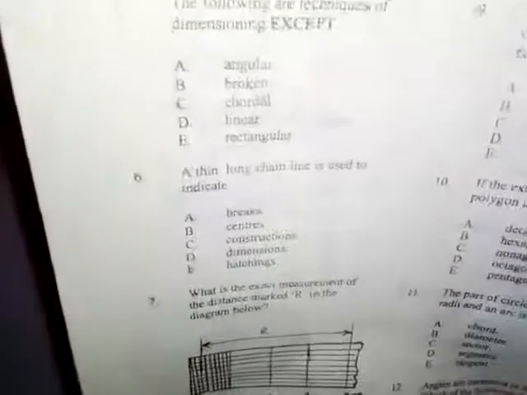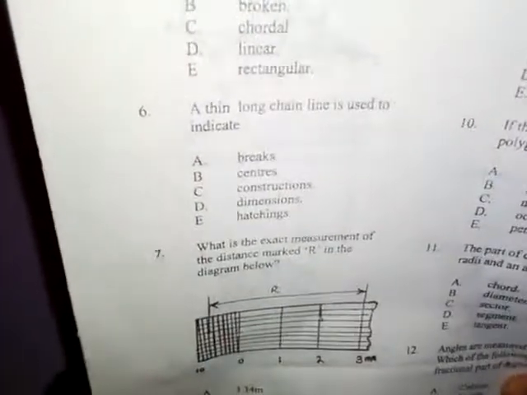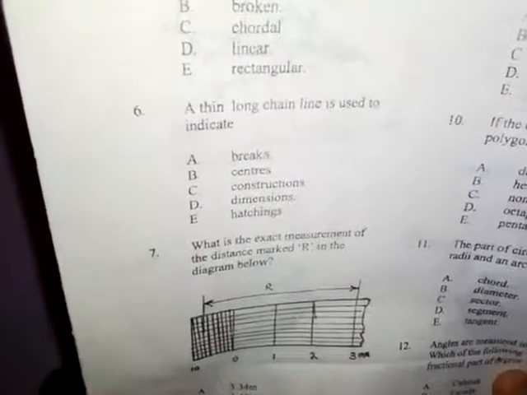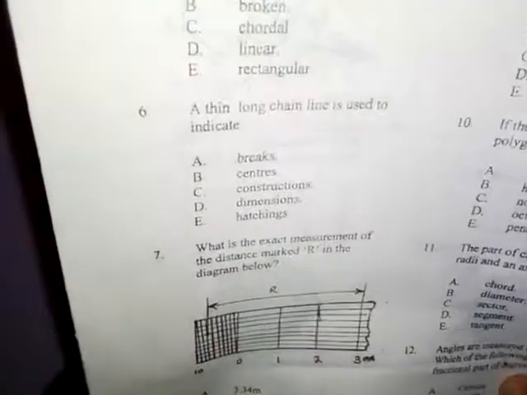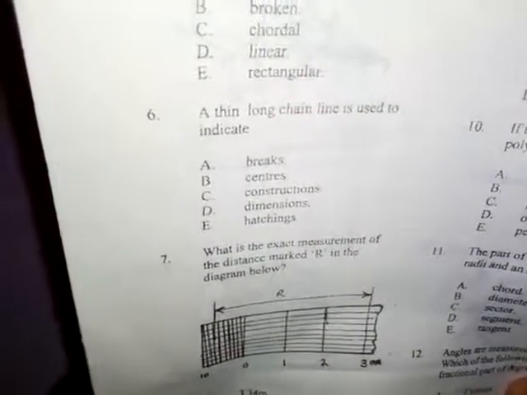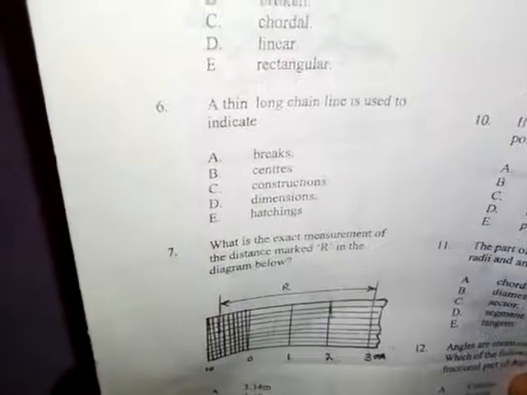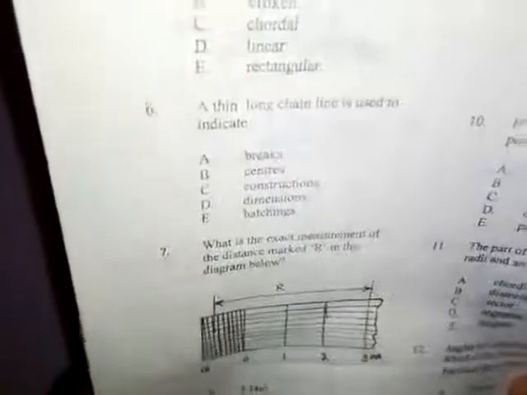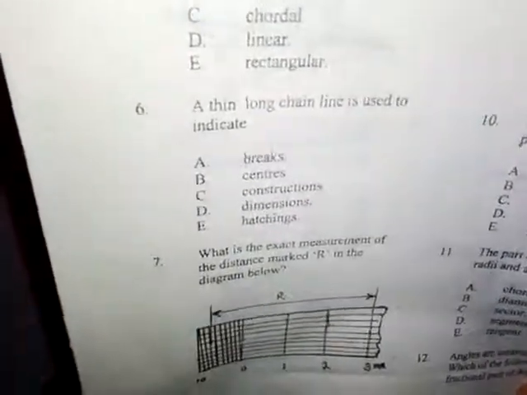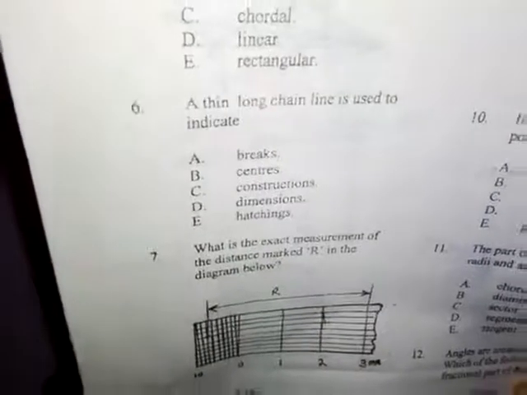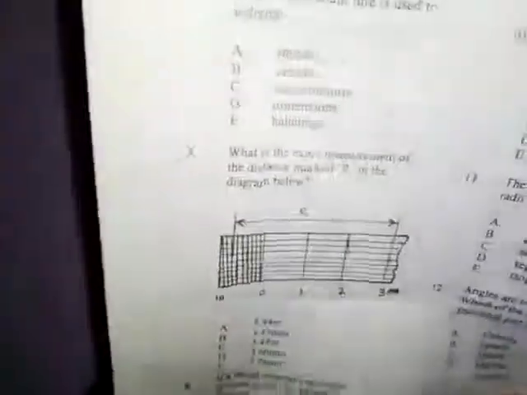Now question 6. A thin long chain line is used to indicate centers. So thin long chain line is used for center lines. So take note of that.